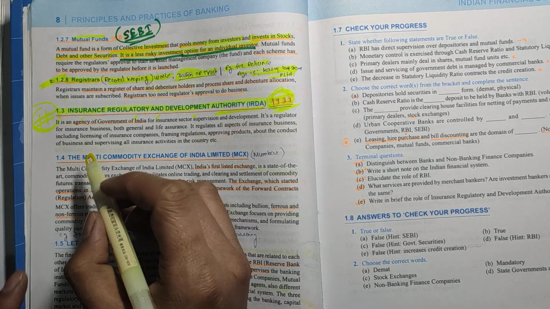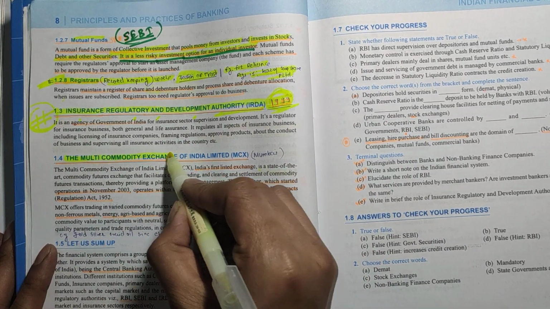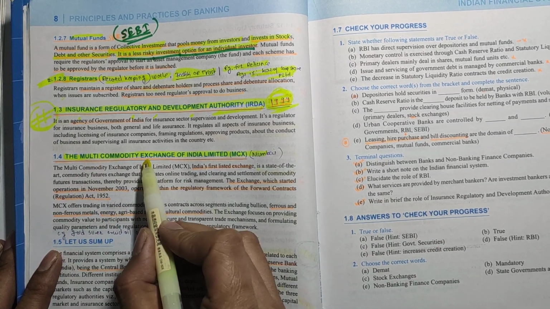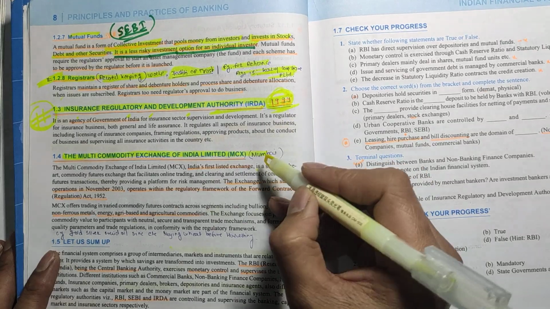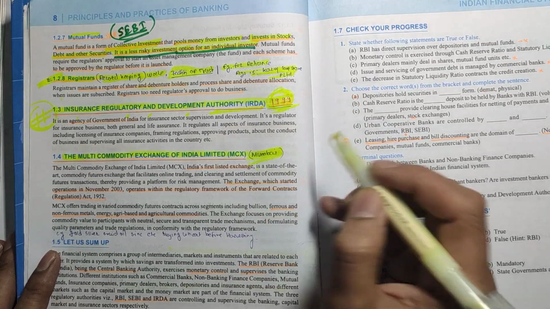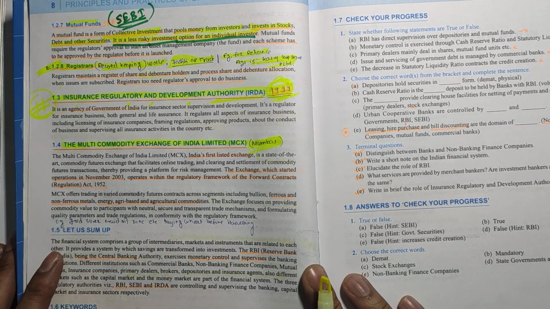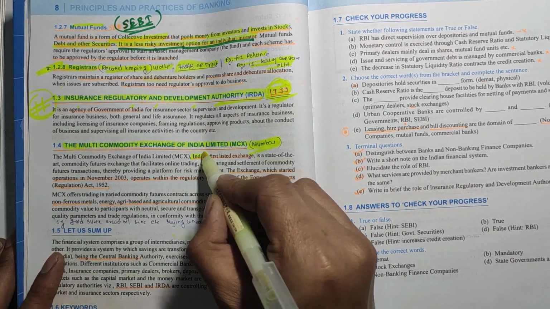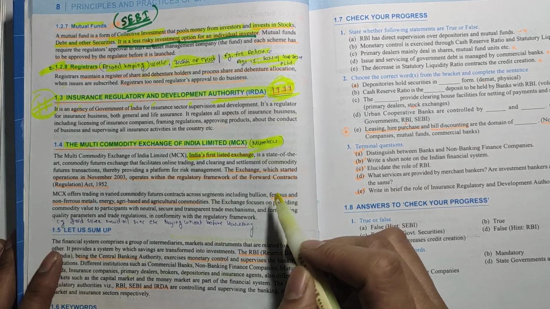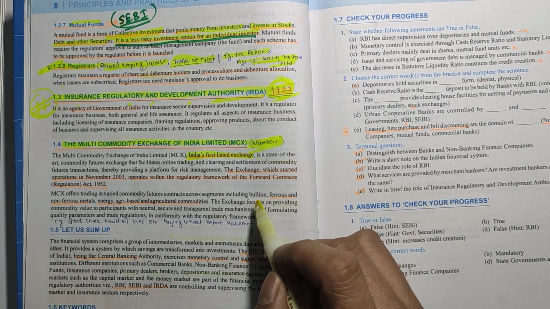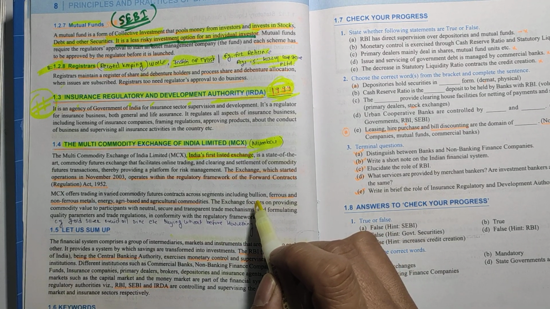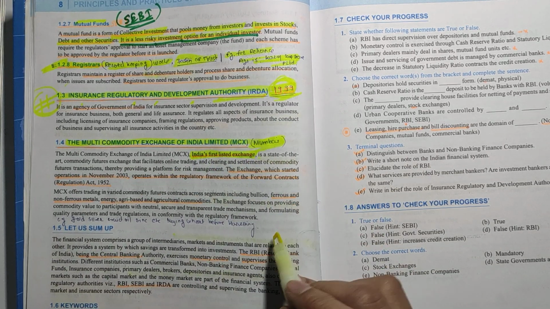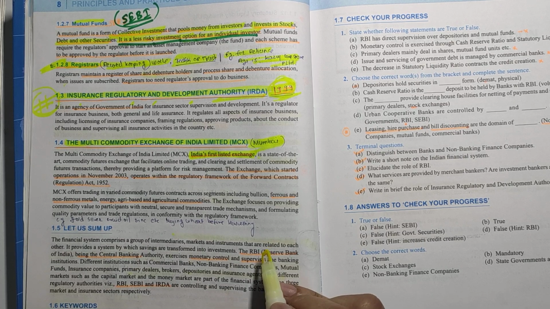That's it. Next is the MCX, the Multi Commodity Exchange. Remember friends, MCX stands for the Multi Commodity Exchange of India, and it is based in Mumbai. Remember also that it is India's first exchange. They may give an option question: what is India's first listed exchange? First BSE, second NSE, third MCX. You should remember MCX is the answer. So that is how the question is framed.